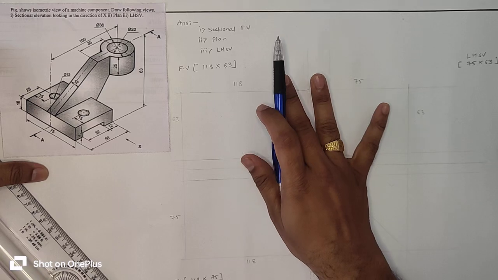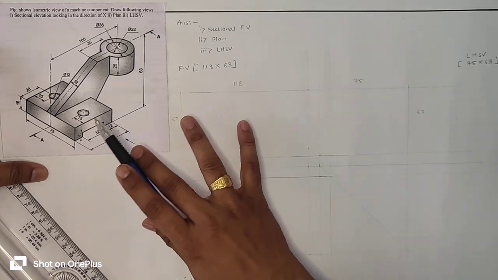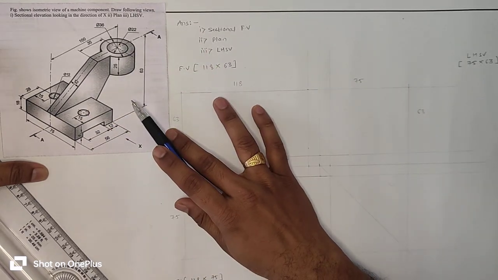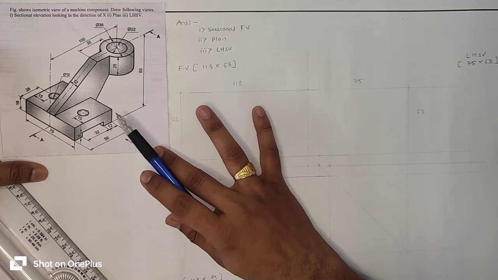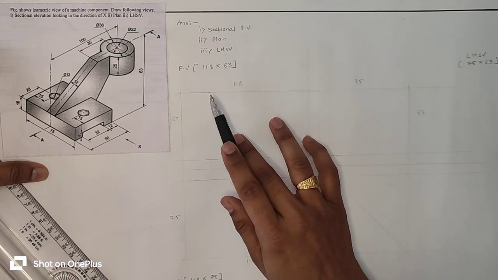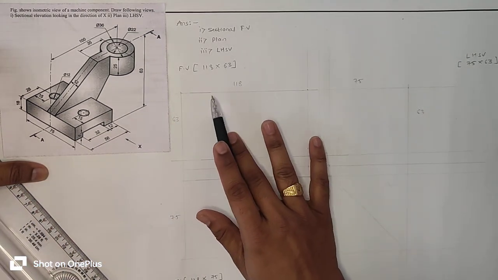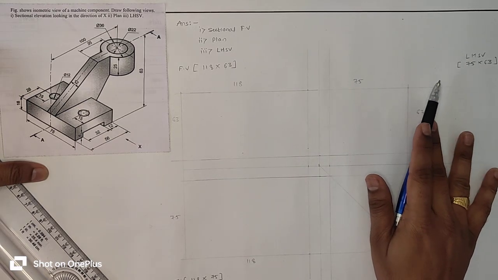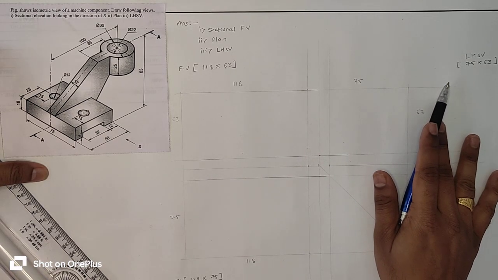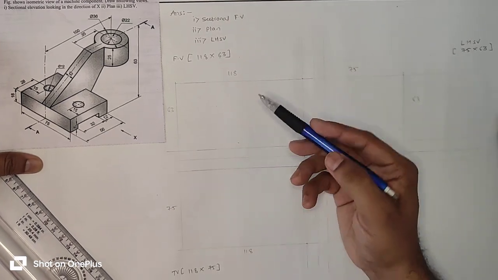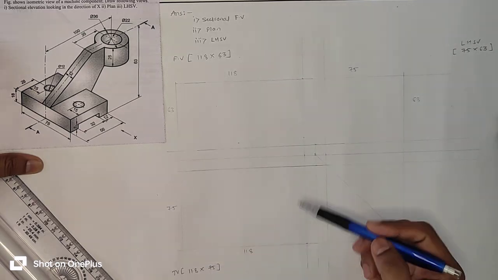So the outline for this diagram is, as the side view is asked, right? As in this question the left hand side view is asked, we will draw the front view on the left side, and on the right side we will draw the left hand side view. Okay, then below the front view we will draw the top view.